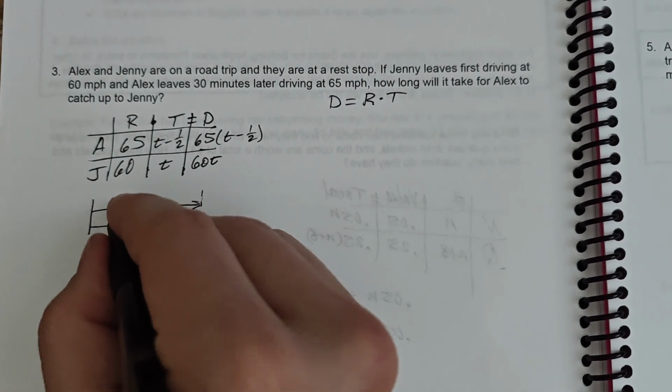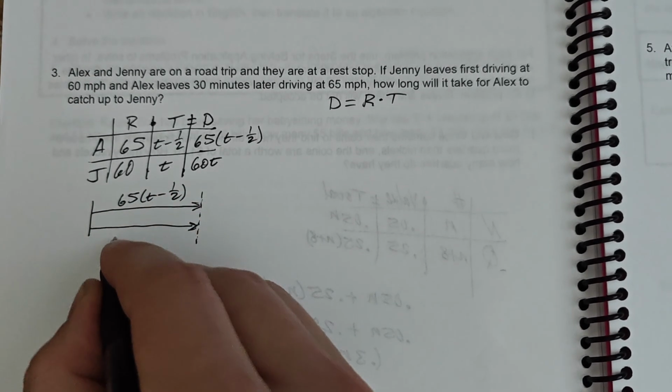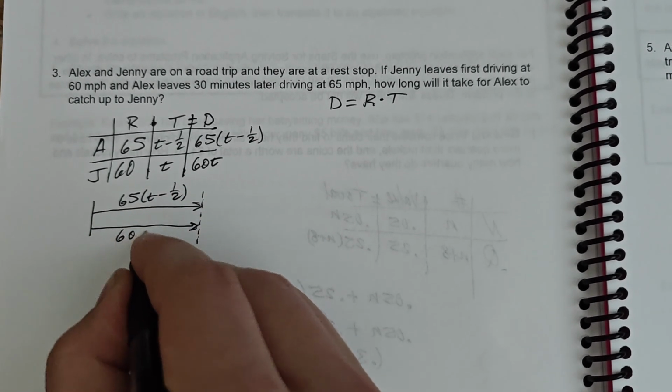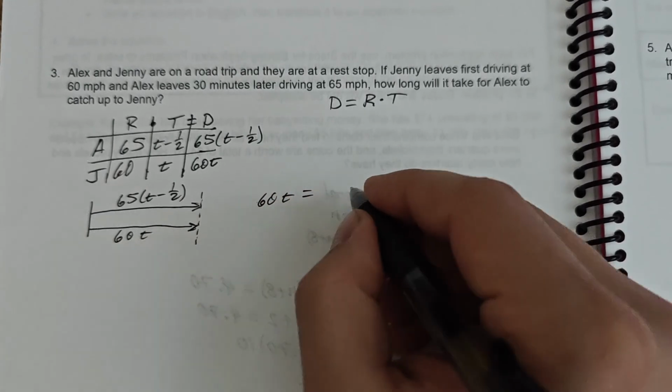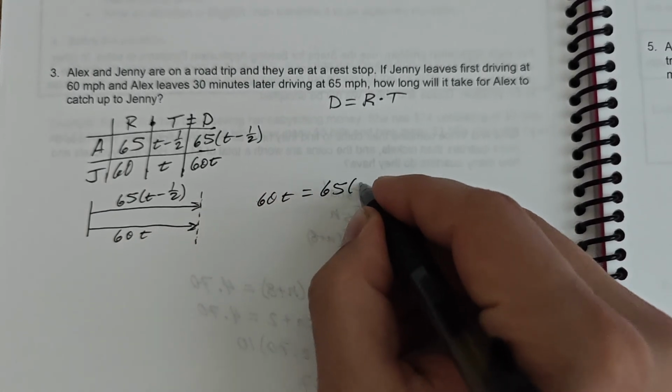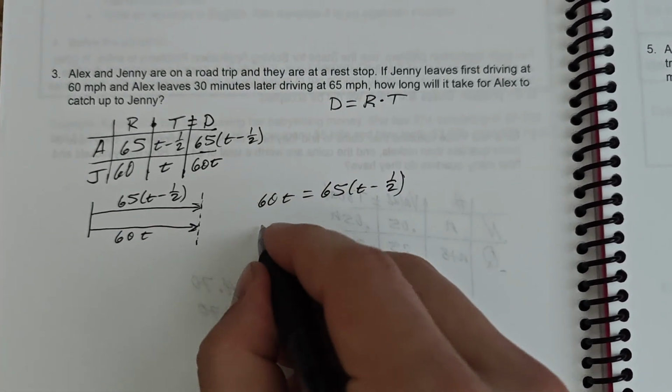The distance that Alex drives is 65 times t minus 1/2, is equal to the distance that Jenny drives of the 60t. That means your equation is 60t is equal to 65 times t minus 1/2. Do some algebra.